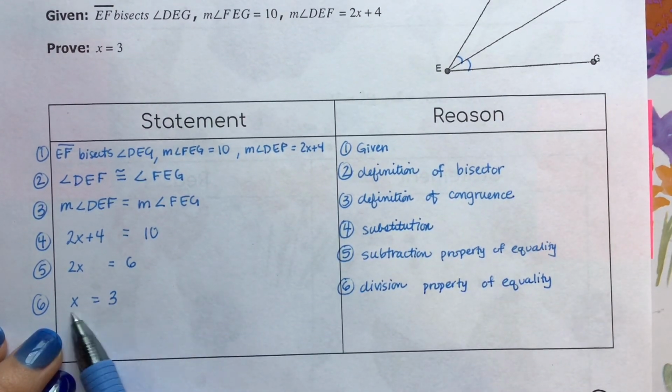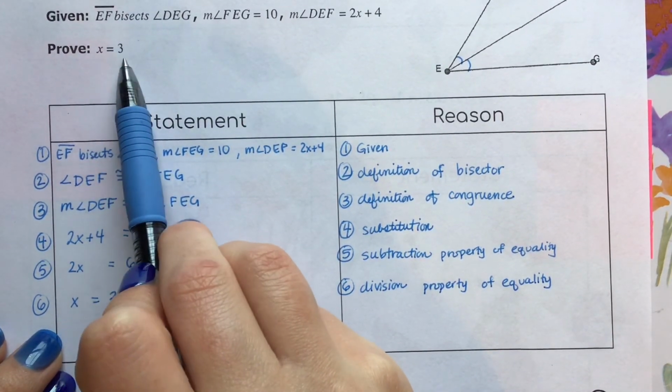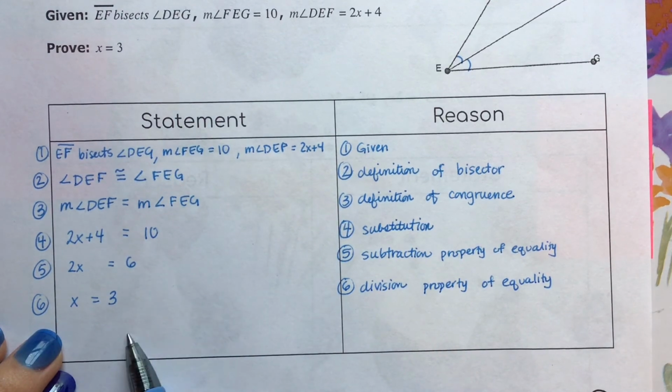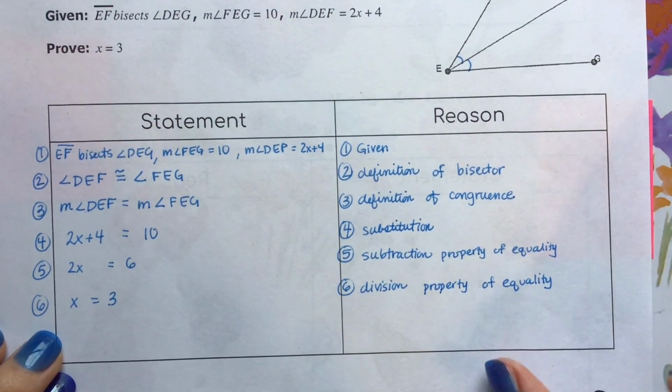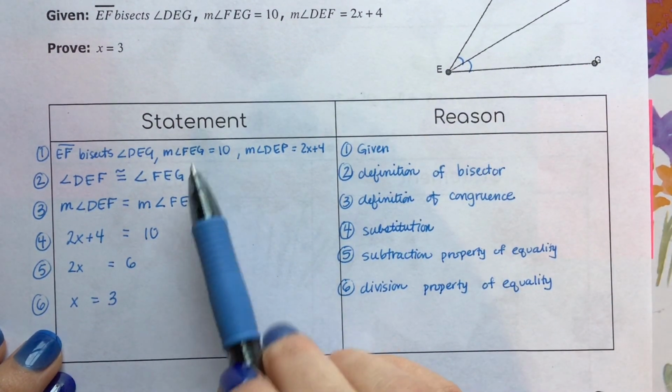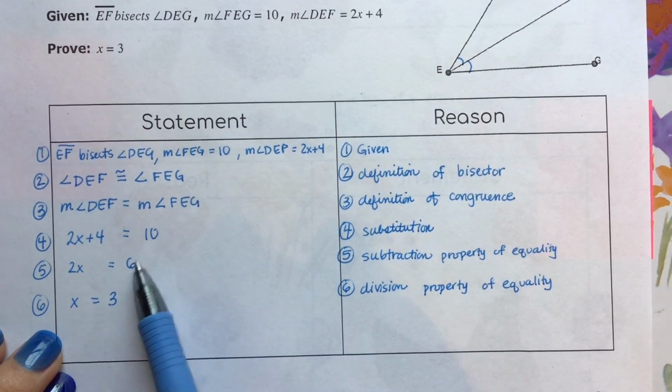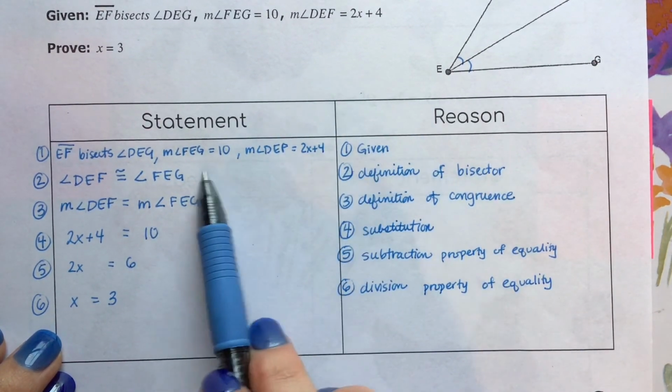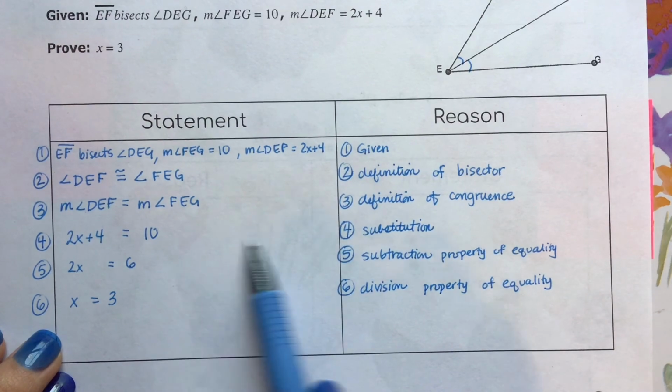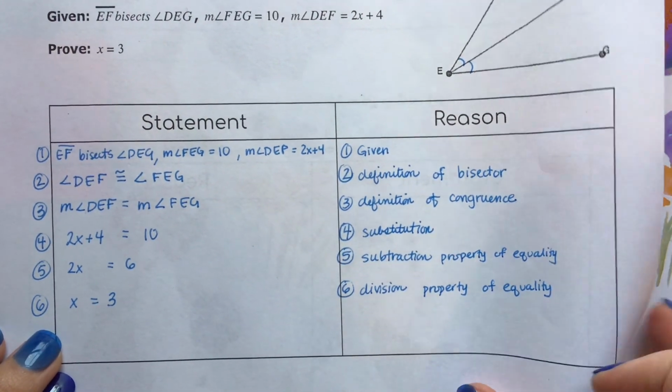Now, my very last step is my prove statement. So once I reach that point, I'm done. So as you can see, we're just working through the problem step by step and then lining up what we did for each step for our reason. Let's do another one for practice.